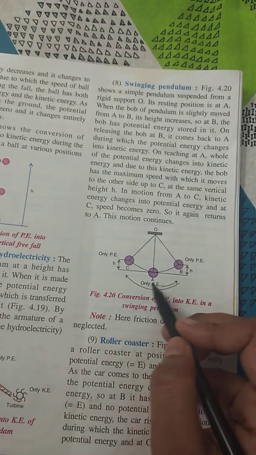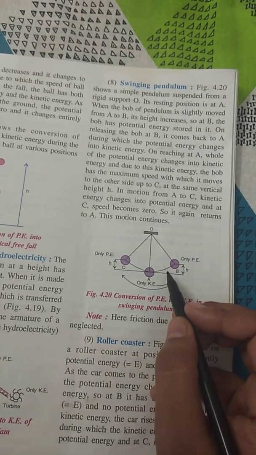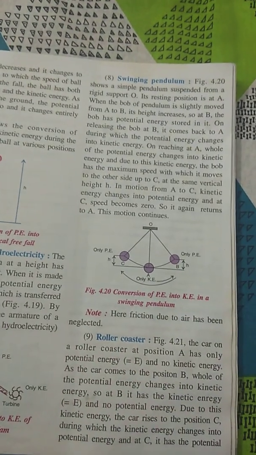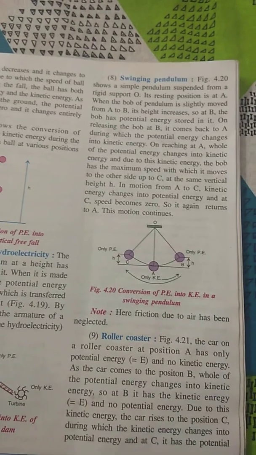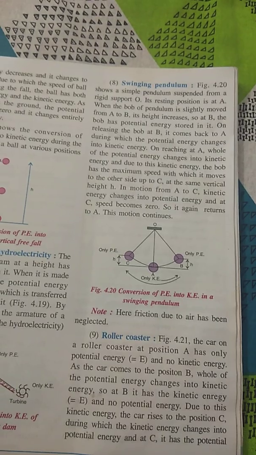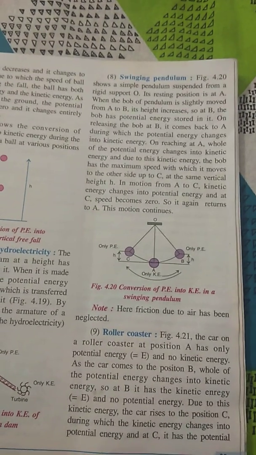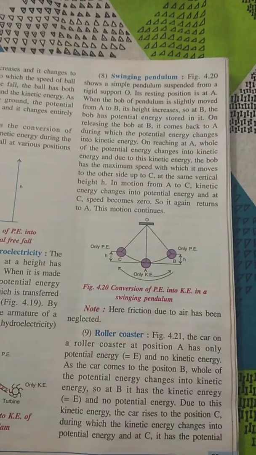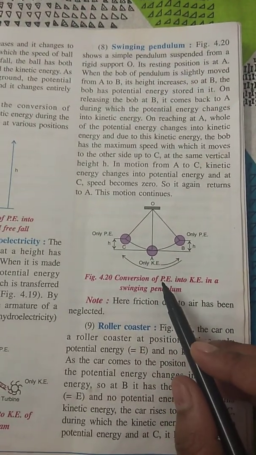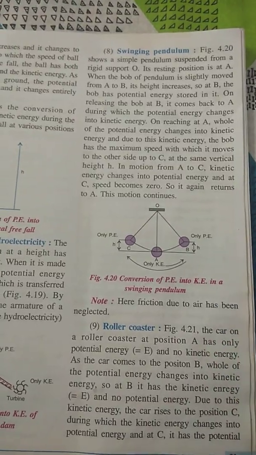This is called a simple pendulum, and its motion is called SHM, simple harmonic motion of the pendulum. In this, two things play an important role, and these two things are potential energy and kinetic energy. Another example which you have to read by yourself is the roller coaster. You have to read this by yourself.